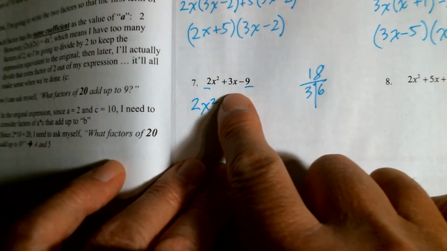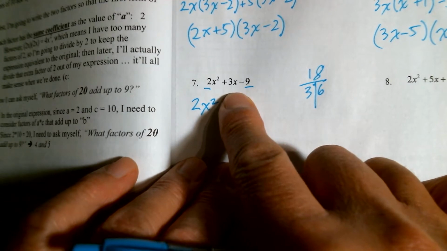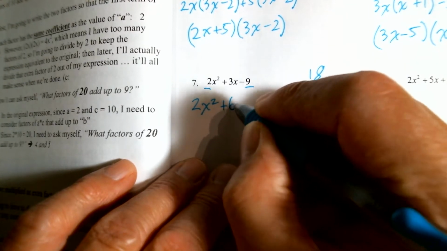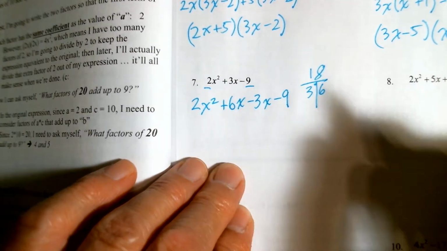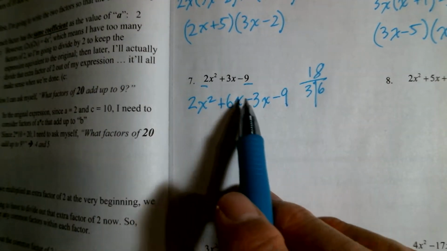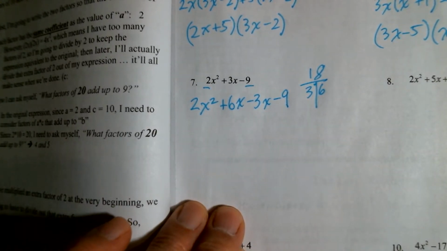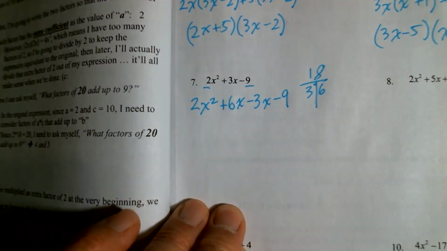We're going to break that 3x into 6x and 3x. 6x minus 3x minus 9. Do you see that the 6x minus 3x equals 3x? Okay. So we didn't change the value of anything. We just split up that 3x. That's all we did.